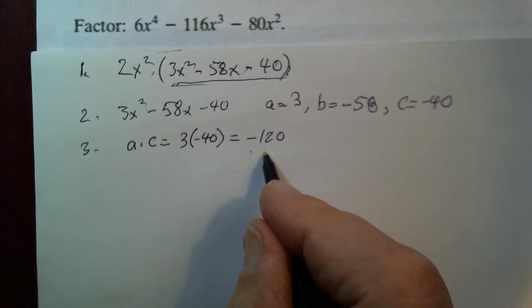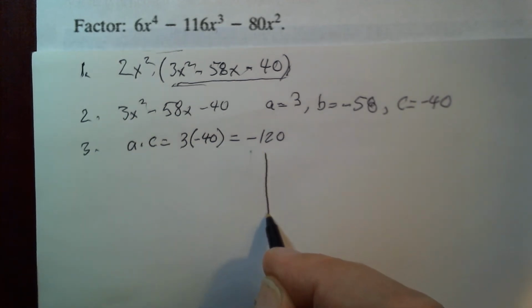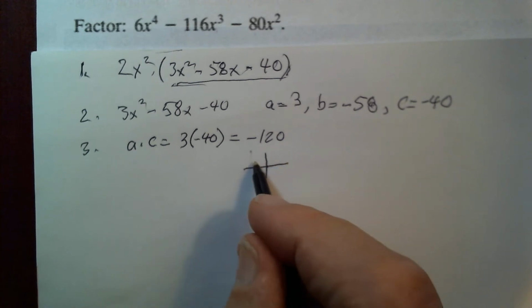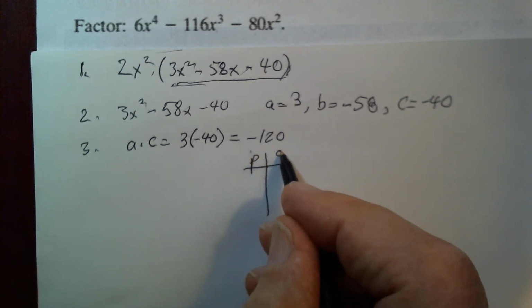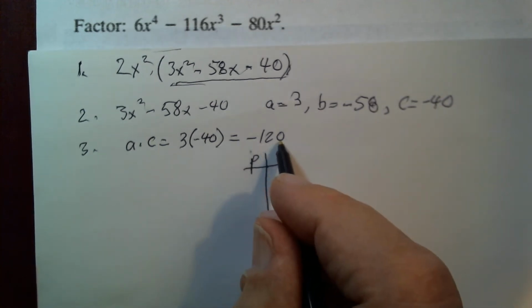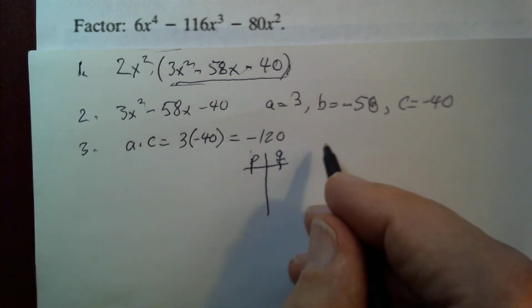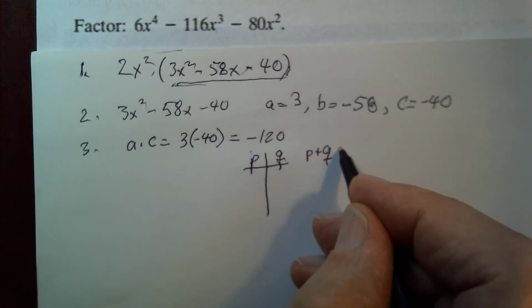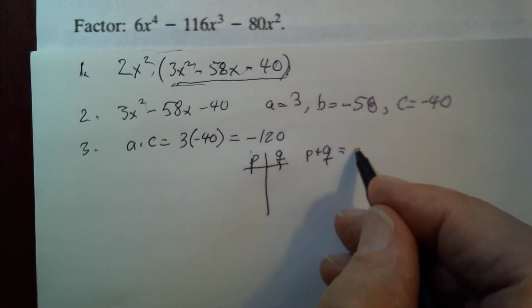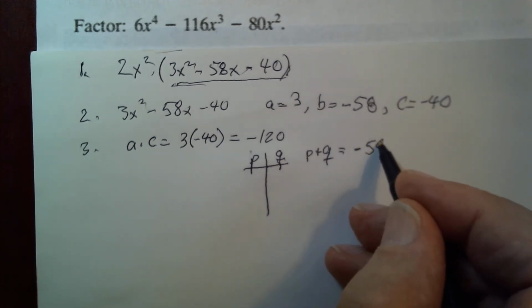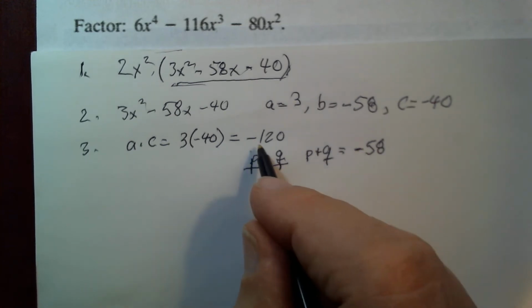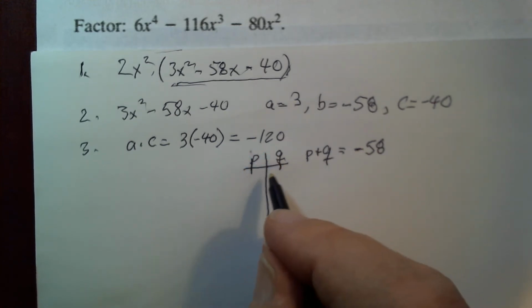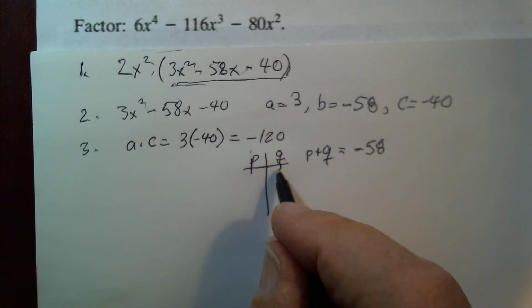And now we want to factor minus 120 in such a way that two numbers p and q, so that the product equals minus 120, and that the sum p plus q equals b, or minus 58. Now the fact that the product is negative means that p and q have to have opposite signs.